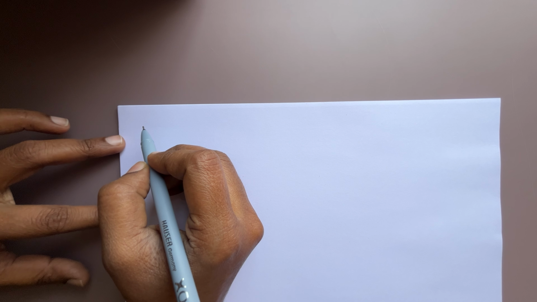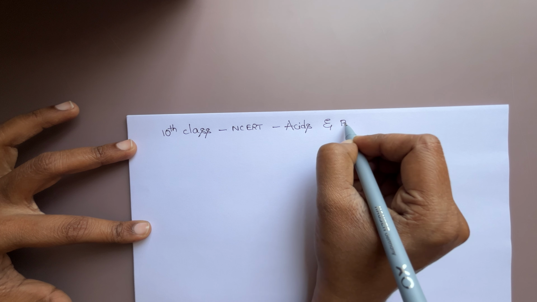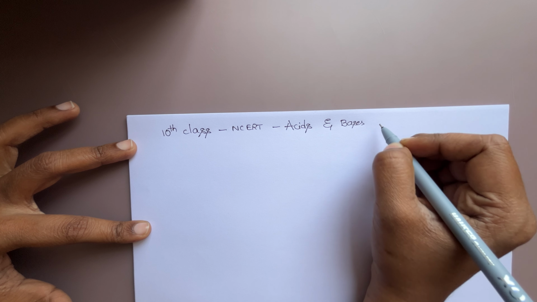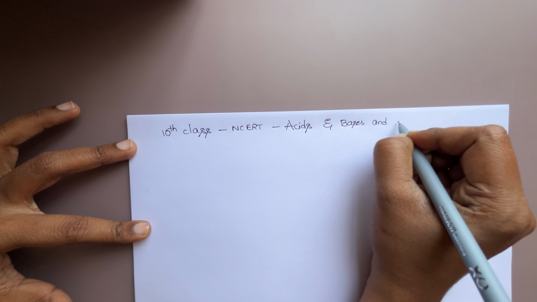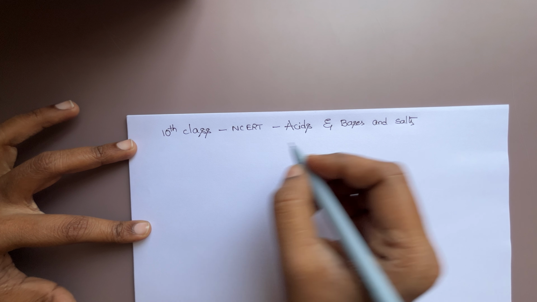Hello everyone. In today's class, I'm going to discuss 10th class NCERT acids, bases and salts, the concept of chemical properties. So, we are in the concept of chemical properties.